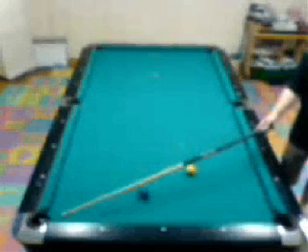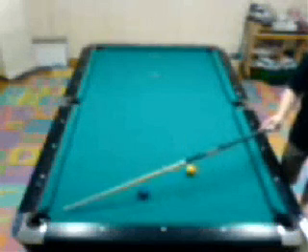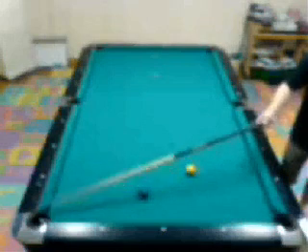So how do we aim for this? We need to use outside English. As I explained earlier, outside English on a cut shot will turn the ball significantly. So where I need to aim, I noticed from testing and experience, is I need to aim the two ball to about here, so that the throw can turn the two ball into the pocket.